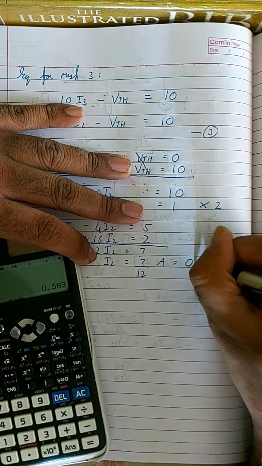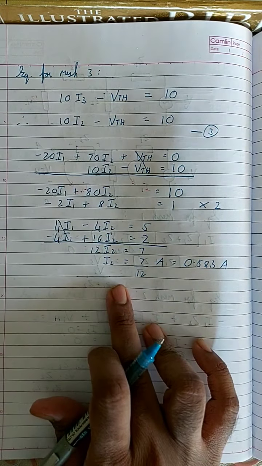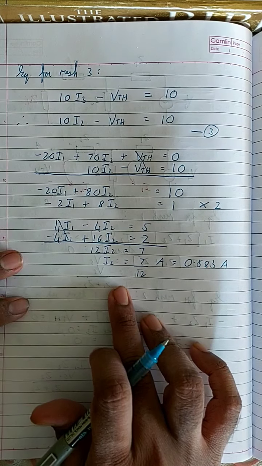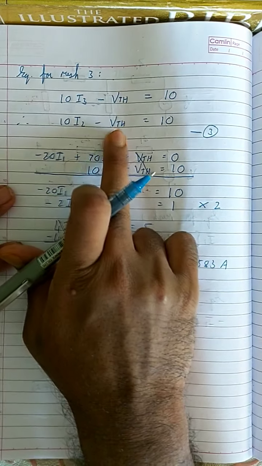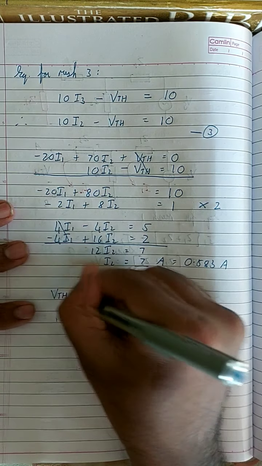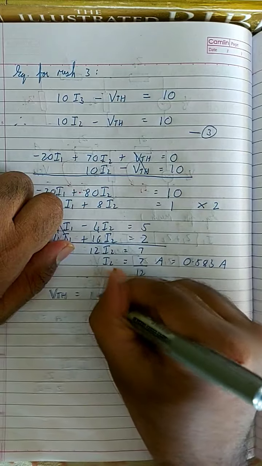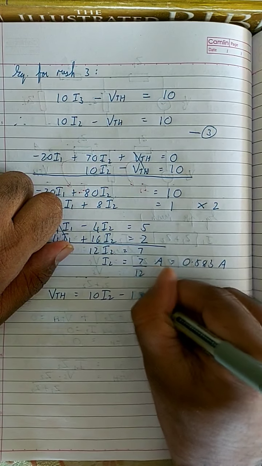That is 0.583. Okay, so this is the current for I2. So if I know I2, then I can tell you what VTH is, right? VTH is equal to, let me see, if you put VTH over here and if you put 10 over here, it becomes 10 I2 minus 10, right?